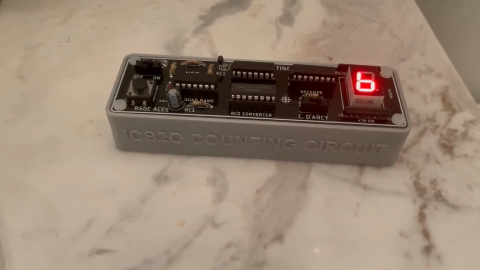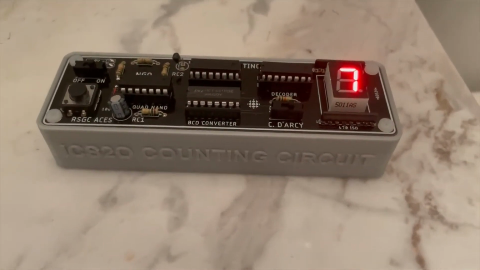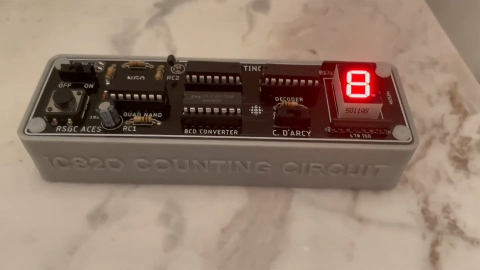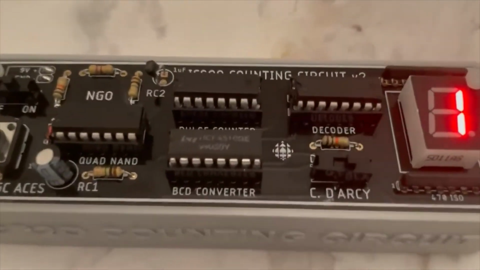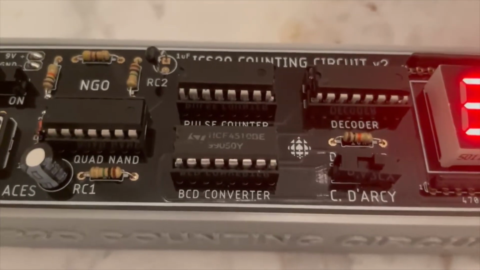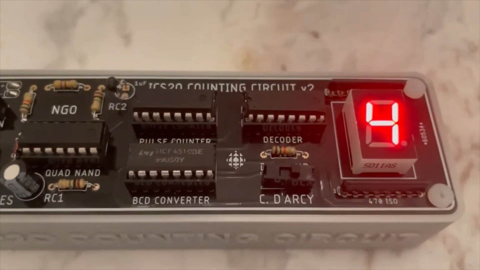It is important to note that this circuit is only counting from 0 to 9, or 10 different units, despite the fact that it uses a 4-bit digital binary counting system. This is due to the fact that the chip used here is a 4510 chip, which limits the counting to 10 units, from 0 to 9.